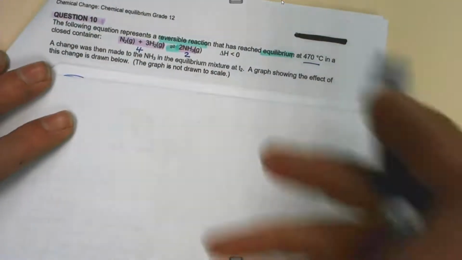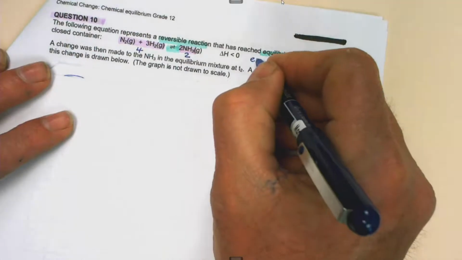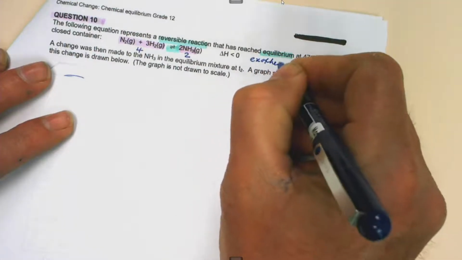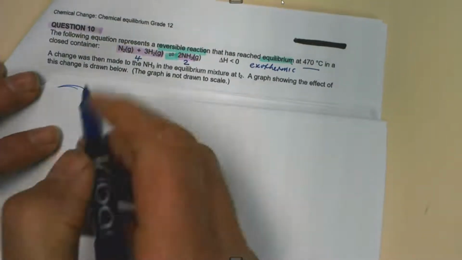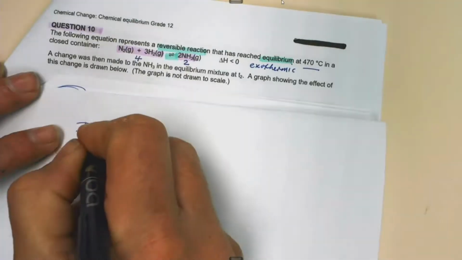My second thing that I see here is it's exothermic to the right. So my forward reaction is exothermic. So what did I do? I increased the temperature.